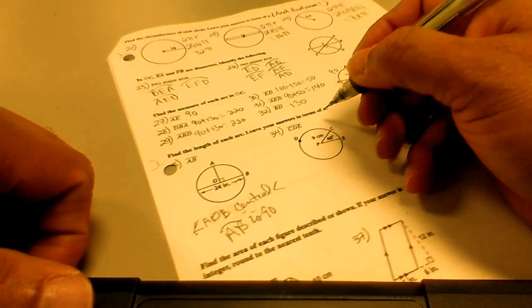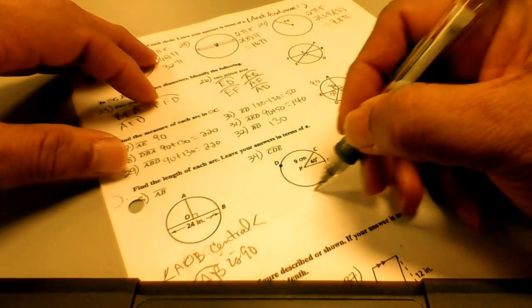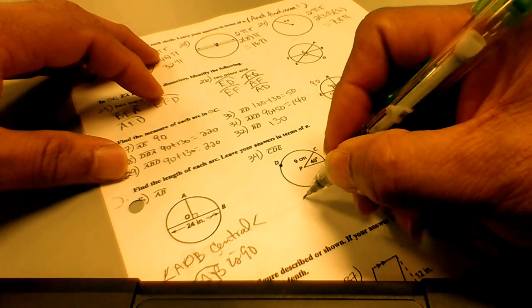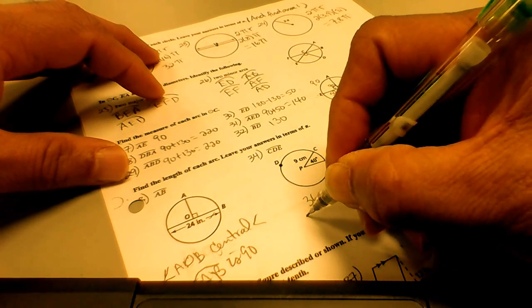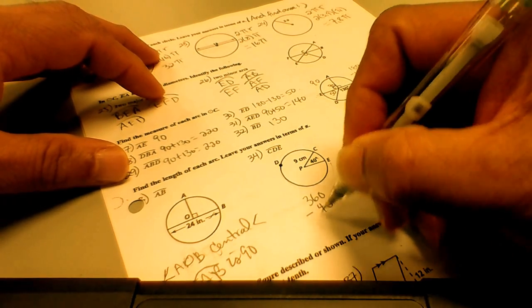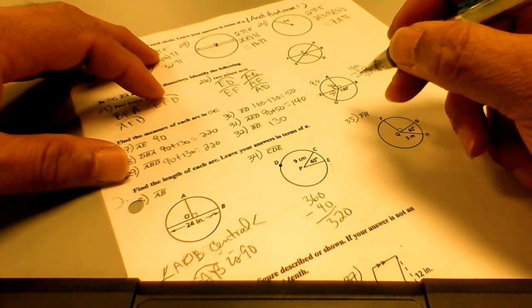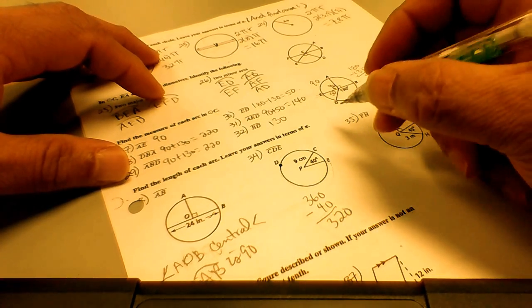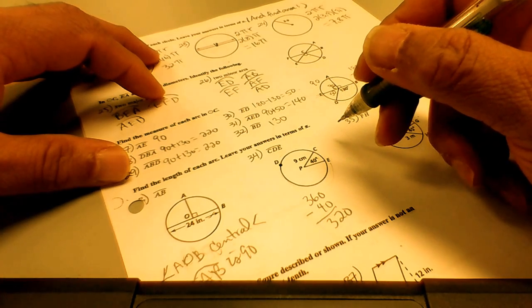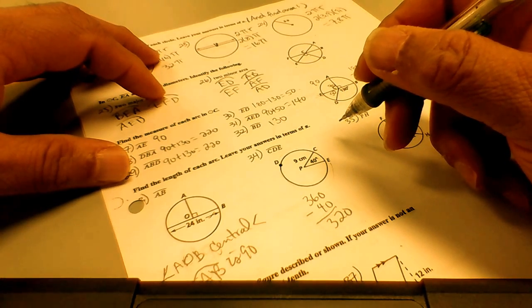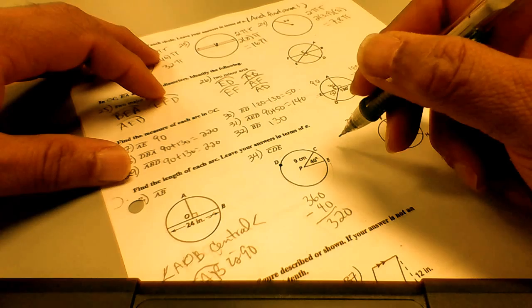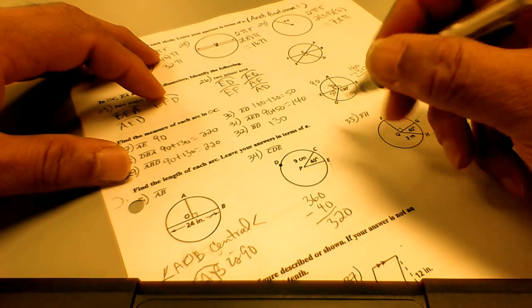All right, CDE. So from here all the way to here, you're going to take 360 and subtract the 40. So that'll leave you with 320. They want to know the arc all the way around. So yeah, 320.